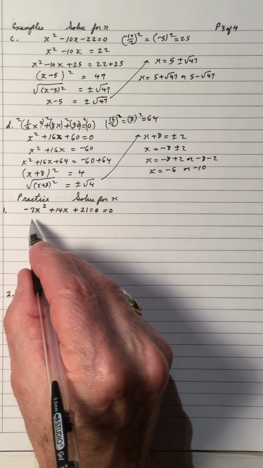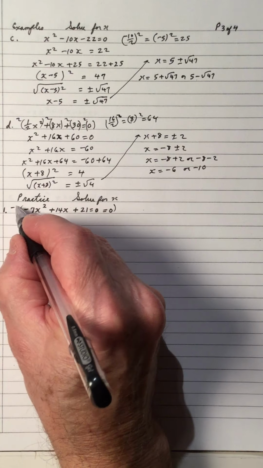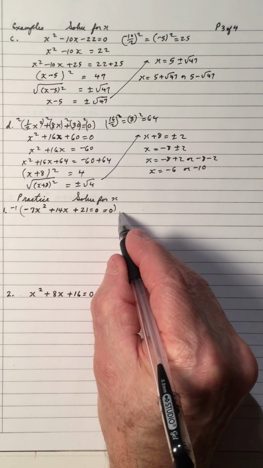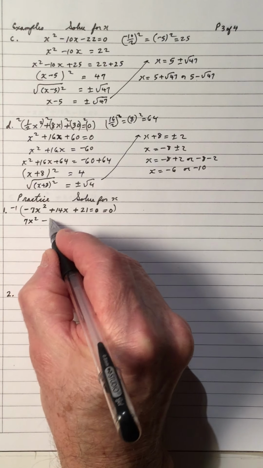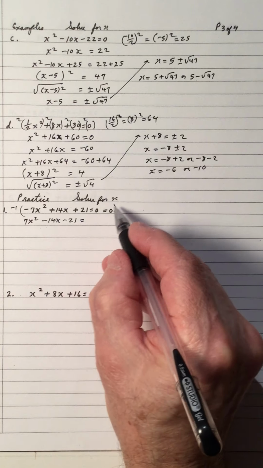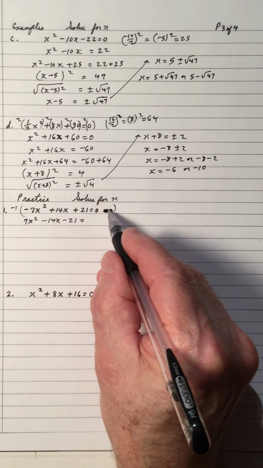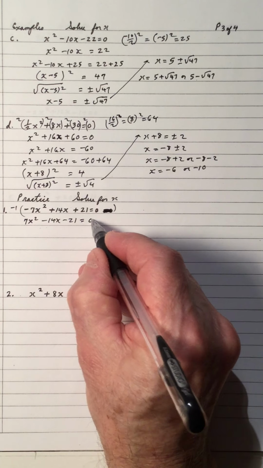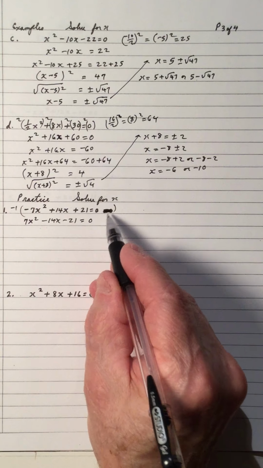First of all, I see a negative, and I don't like a negative, so I'm going to multiply each side, the whole equation, by a negative 1. So 7x squared minus 14x minus 21 equals 0. I accidentally put two zeros in; that was just a mistake.